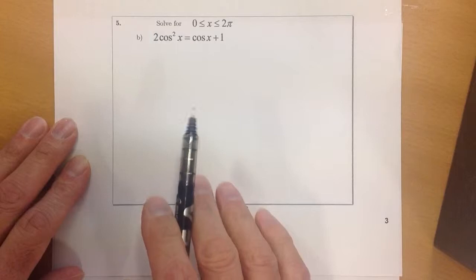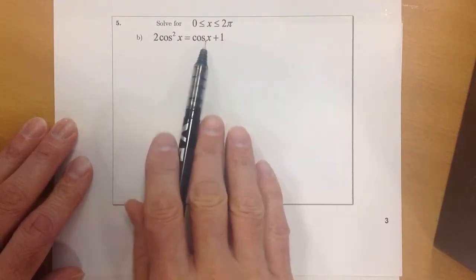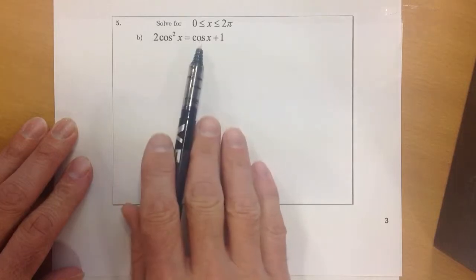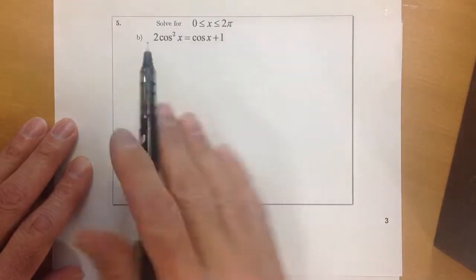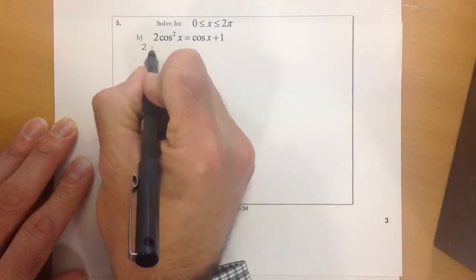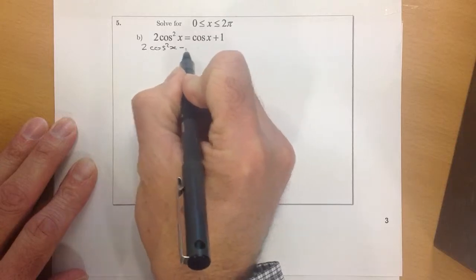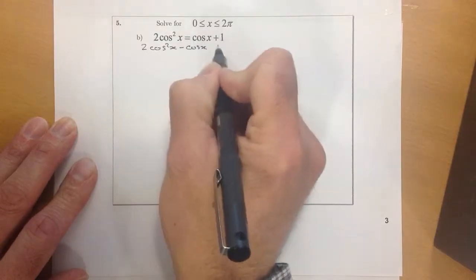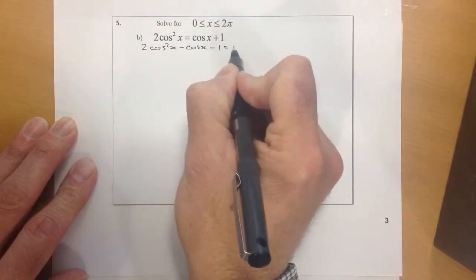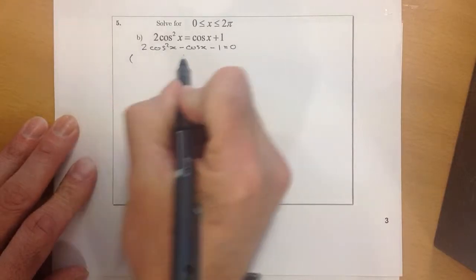Okay, so when I look at this, I can see everything's in cosine, or cos, so I don't need to substitute anything in. What I'm going to do is gather everything on the left-hand side, and hopefully I'll make up a trinomial. Take the cosine over. It's positive on the right-hand side, so it'll be a minus cosine x, and the 1 will be a minus 1, and that equals 0. From there, I'm going to look at factorising that.